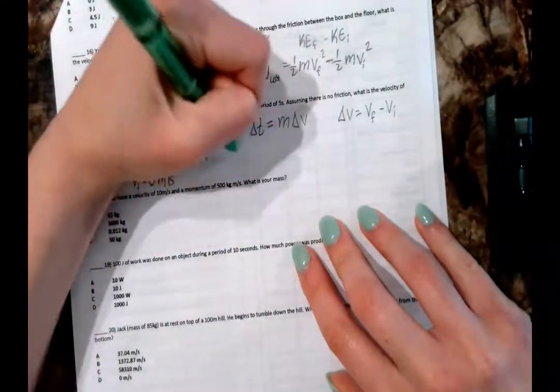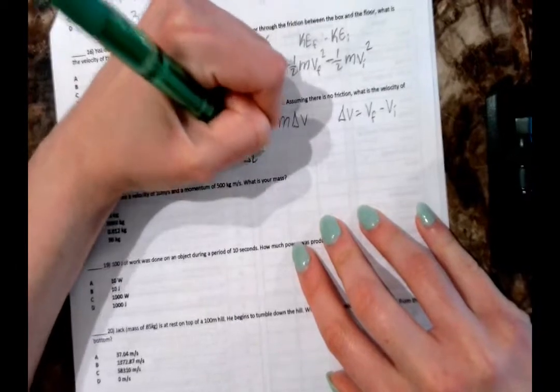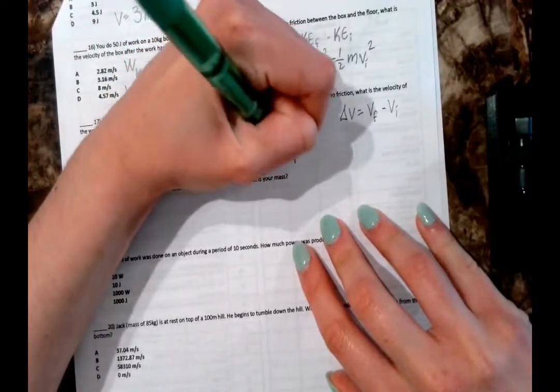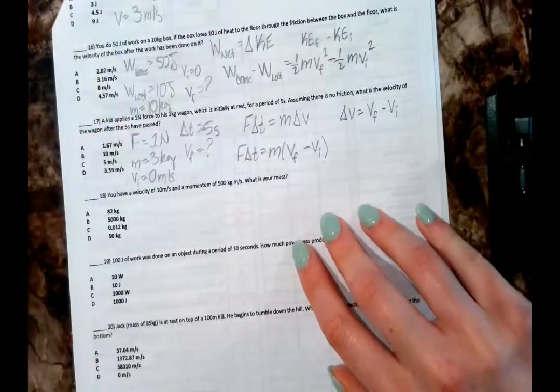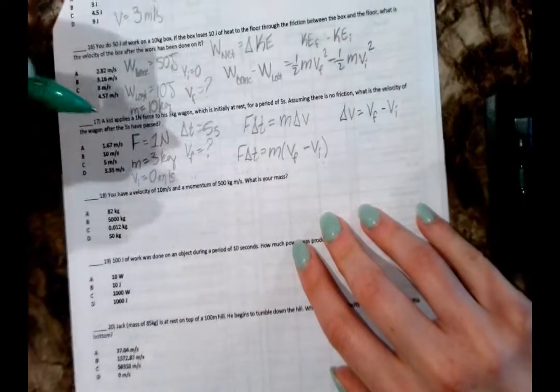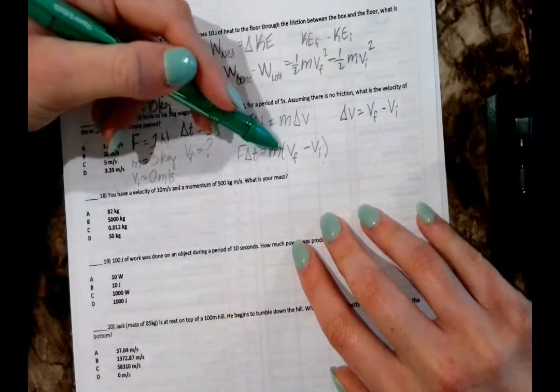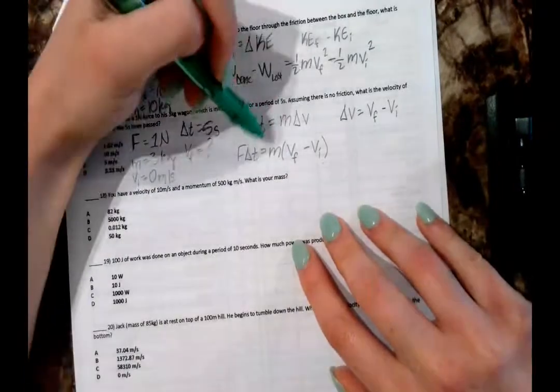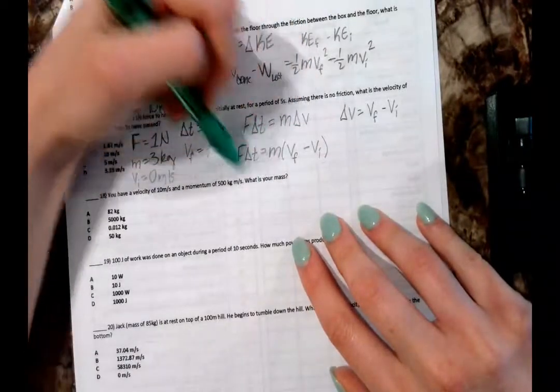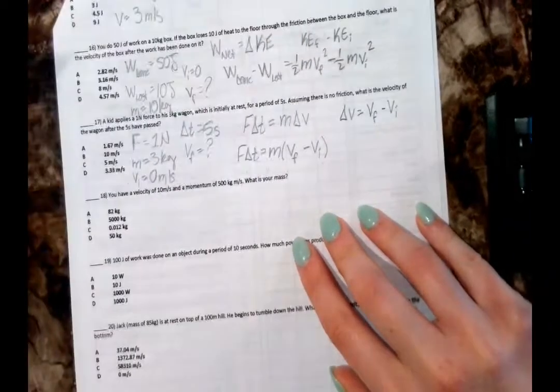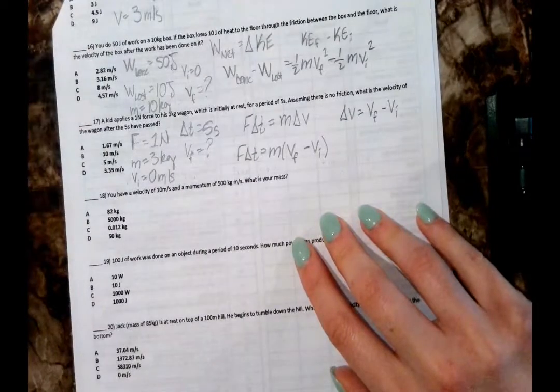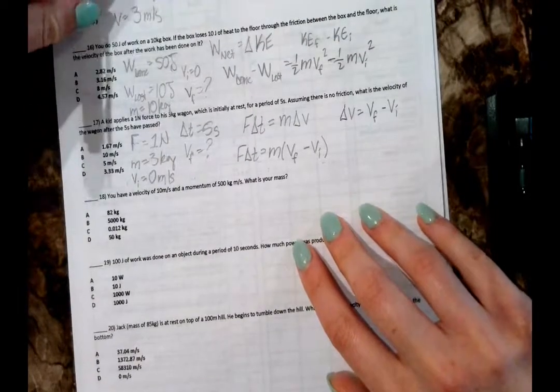So we're really saying F delta t equals m(v_f minus v_i). Use your inverse operations to get v_f by itself. Don't forget, we'll divide to move m over and then add. If that didn't make sense, make sure you attend our Zoom meeting so we can talk about it.